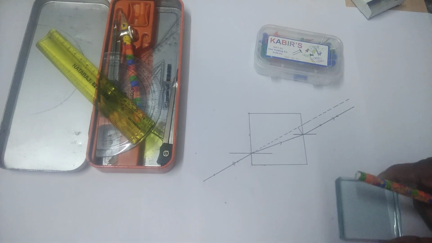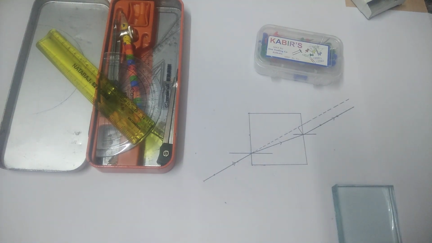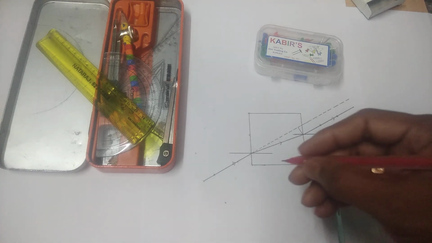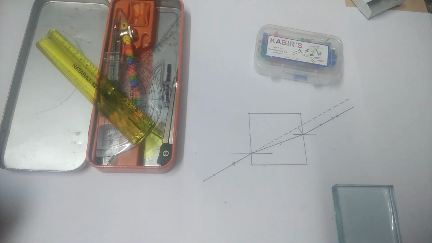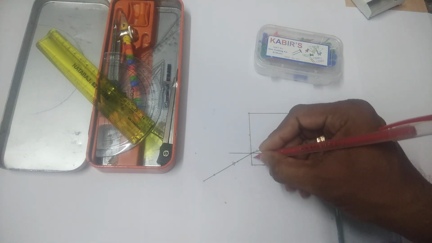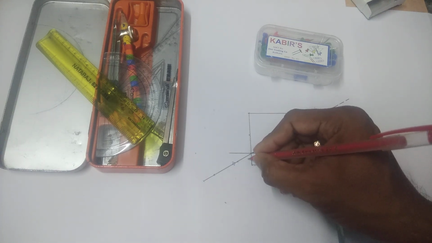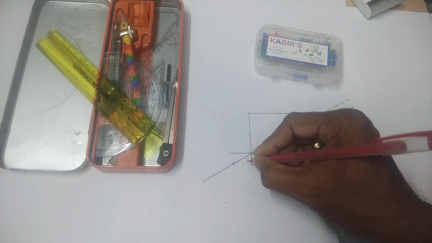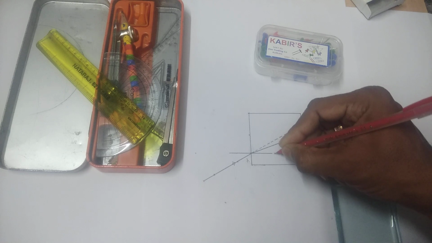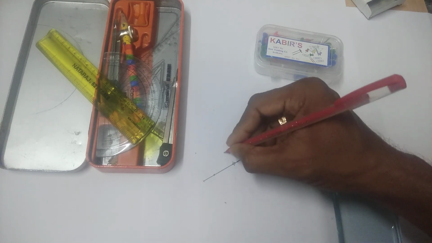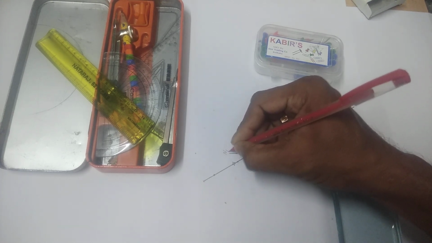We have taken a point here, and we have drawn the normal here, that is O1 in 1, right?